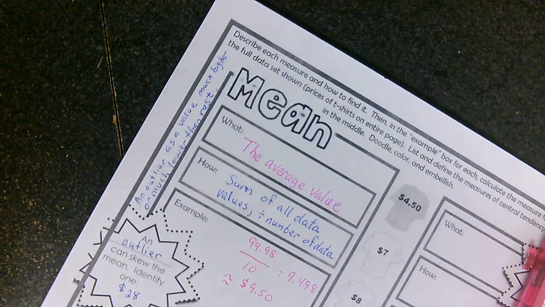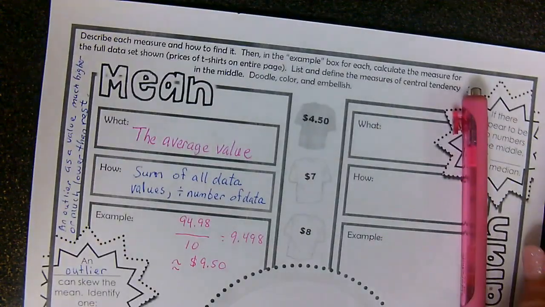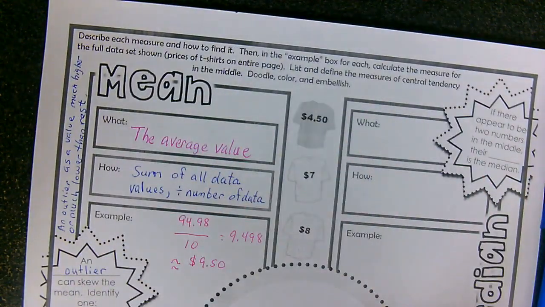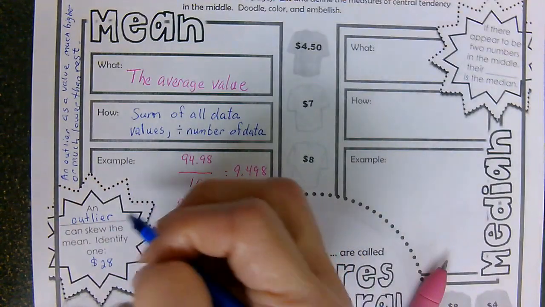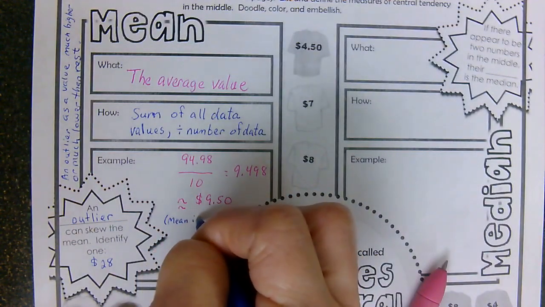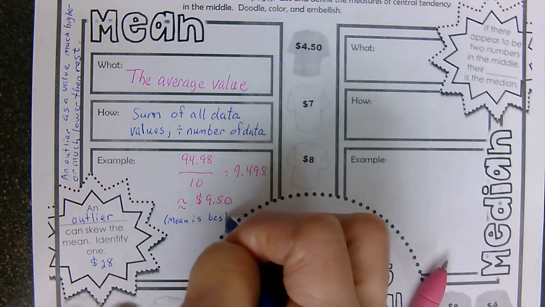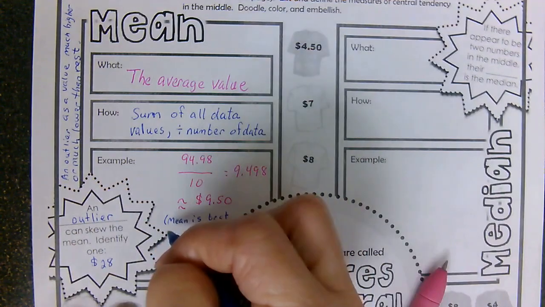Okay, now, the reason I put the outlier here as just something that is so much higher or so much lower is because mean is best for data sets without outliers.